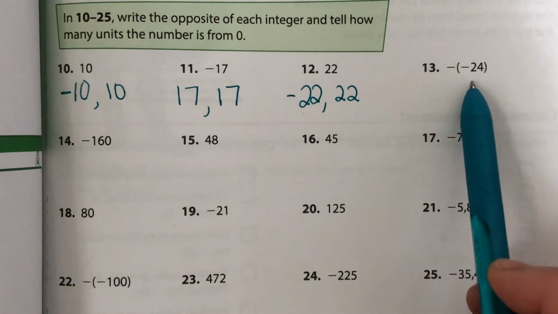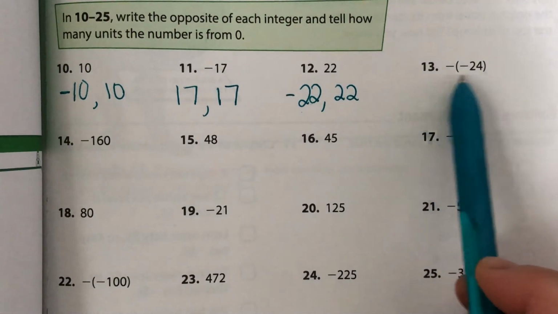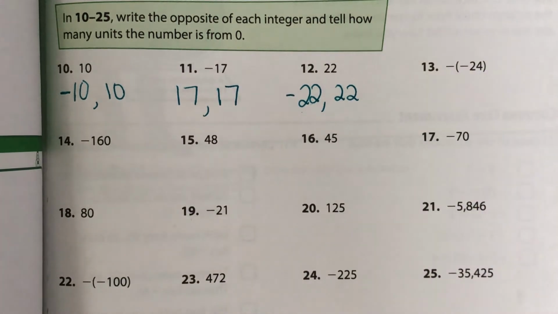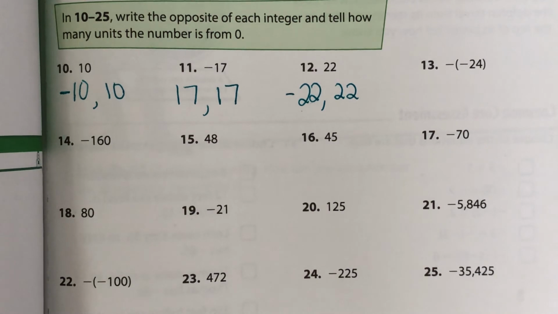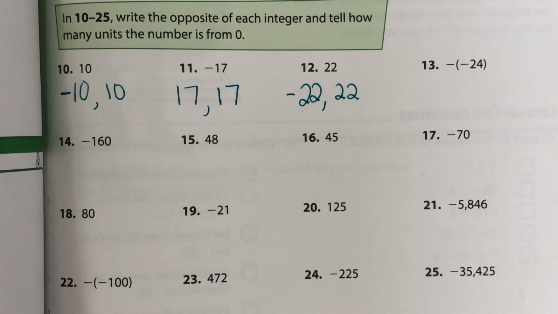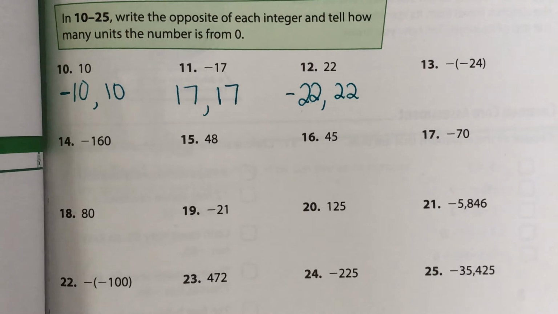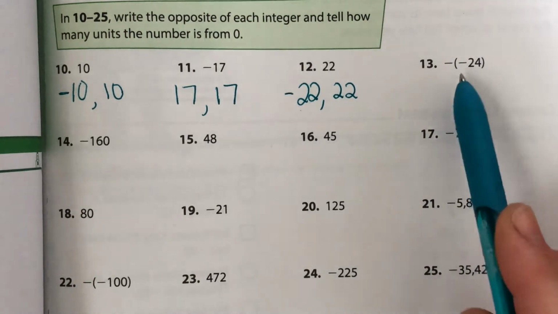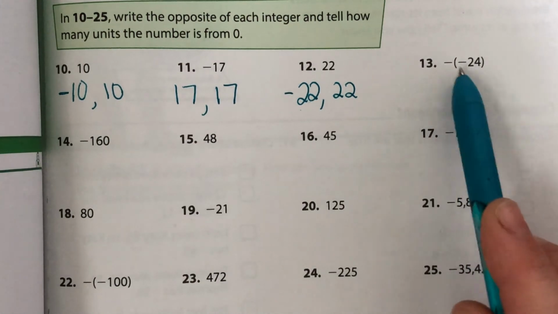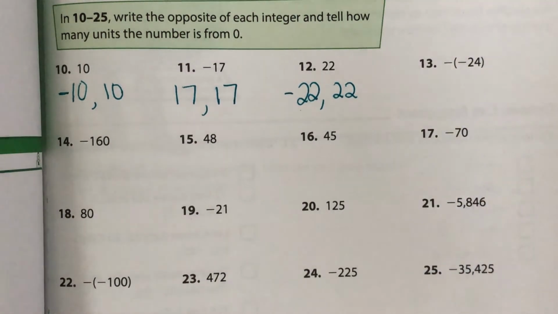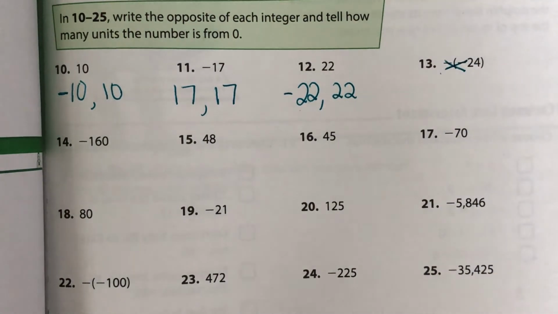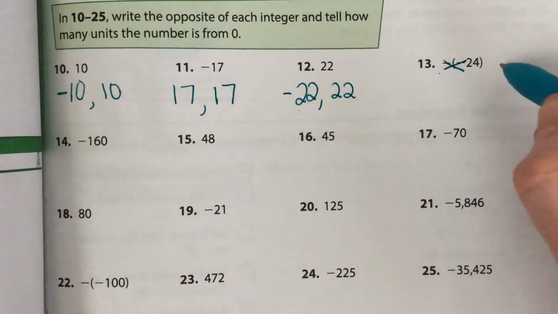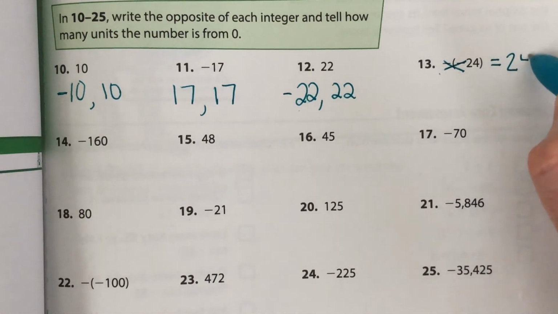Now this last one, look at this. Negative negative 24. That's a little weird. What's the opposite of negative negative 24? What do you think? Make a guess. You have two options. Is it negative 24 or 24? Which is the opposite? I'll give you a hint right now. These two negatives actually cancel each other out. So negative negative 24 is actually equal to just 24.